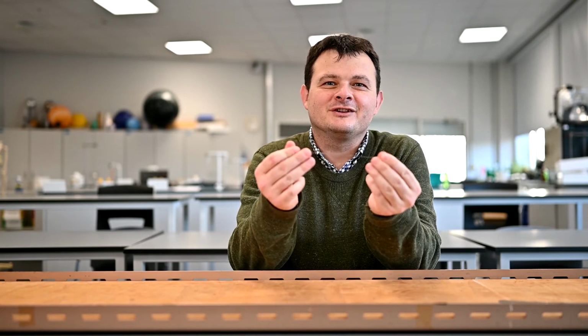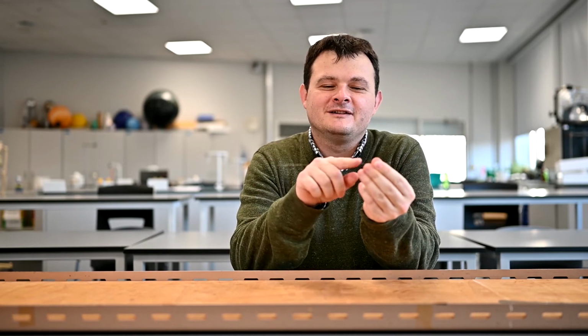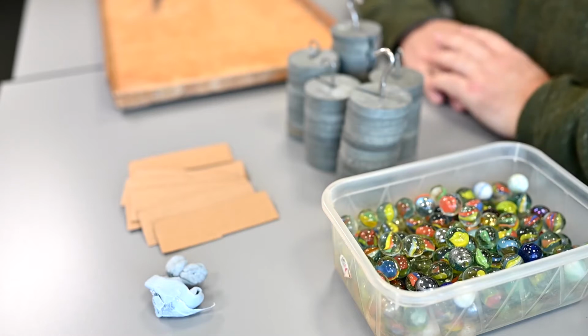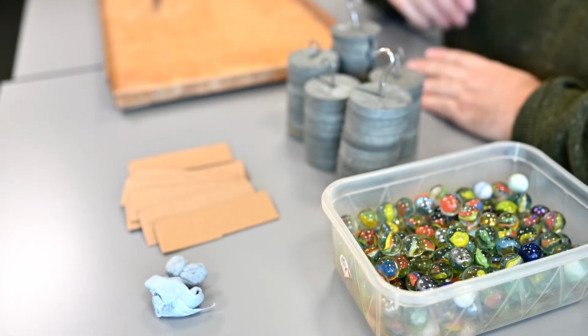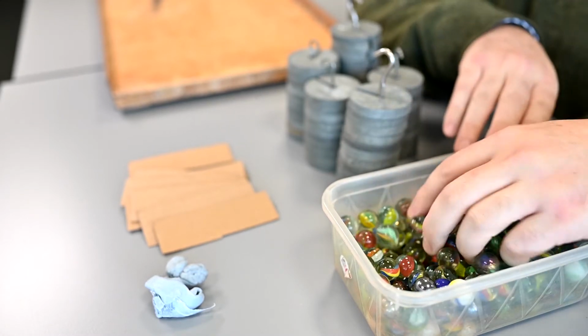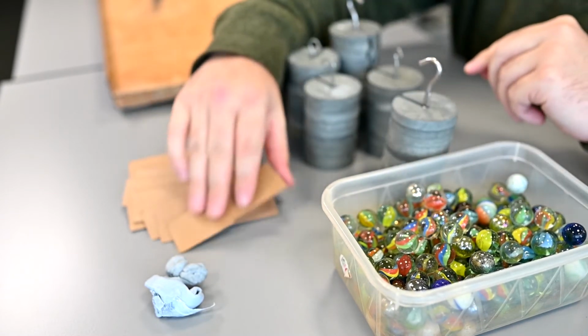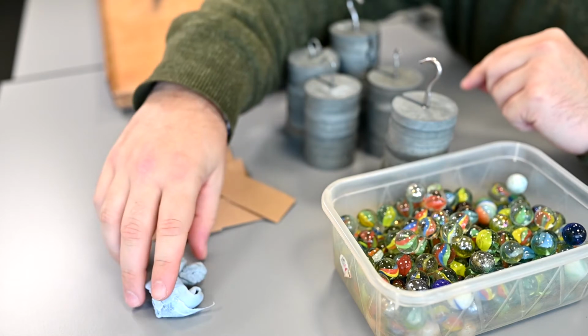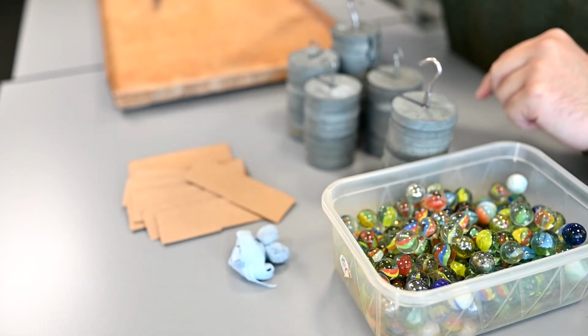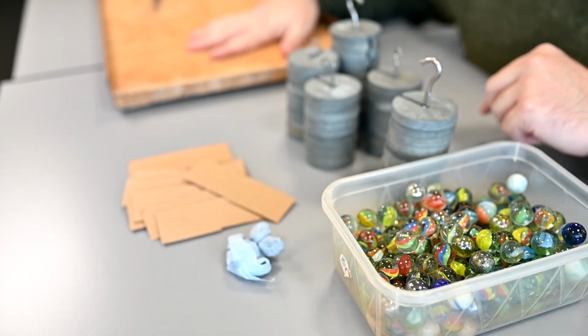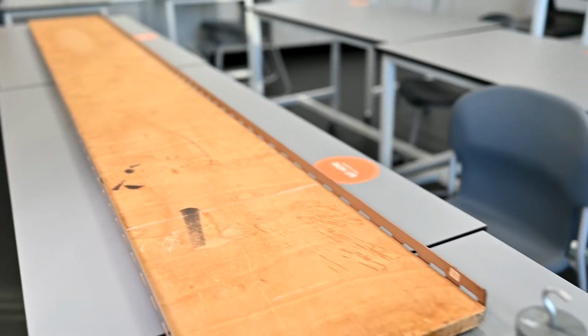Hi, my name's Dan, and this is a short video to explain a model for understanding how electrical current goes through a piece of wire, just like this one. What you're going to need for this is some marbles, some 100-gram masses on hangers, some little bits of scrap cardboard, some blue tack, and one of these, which is a dynamics trolley track.